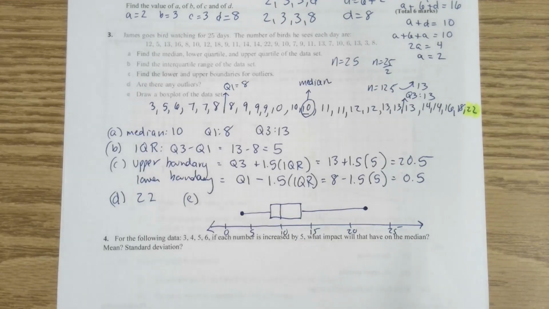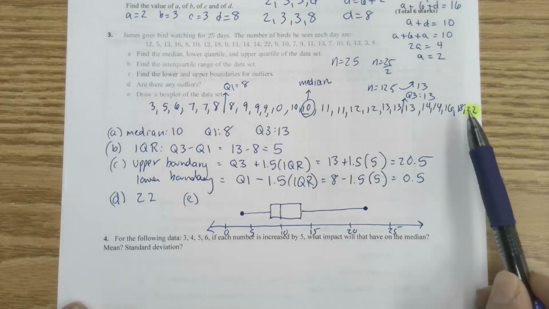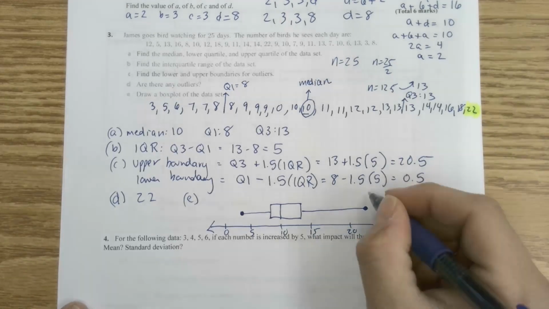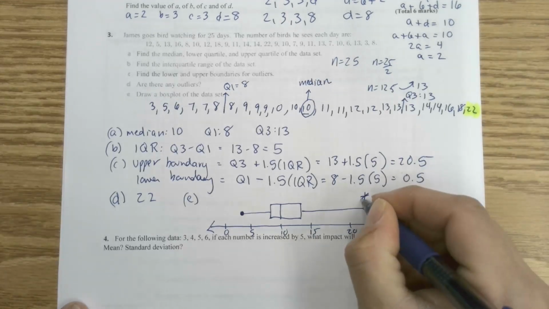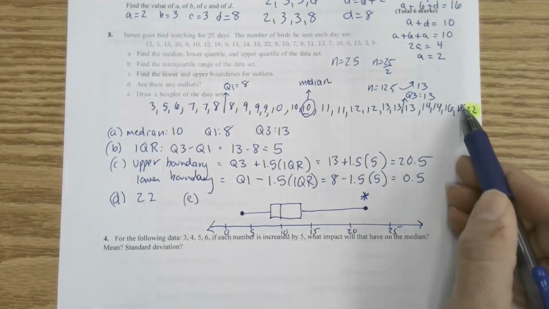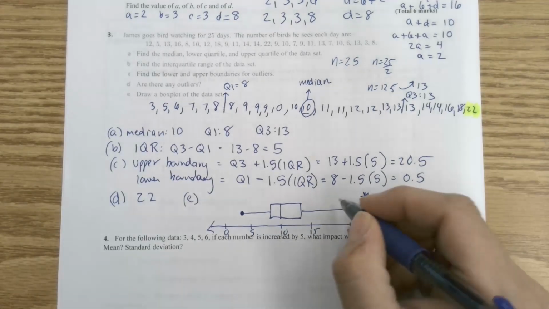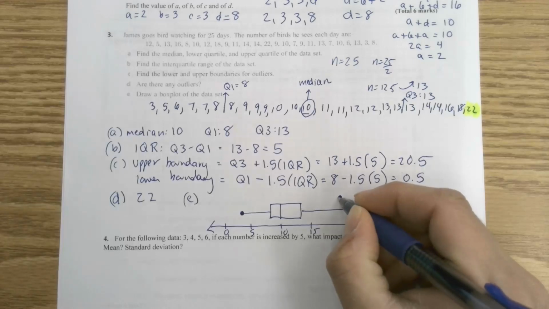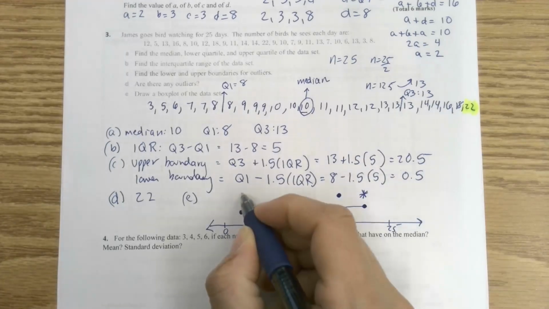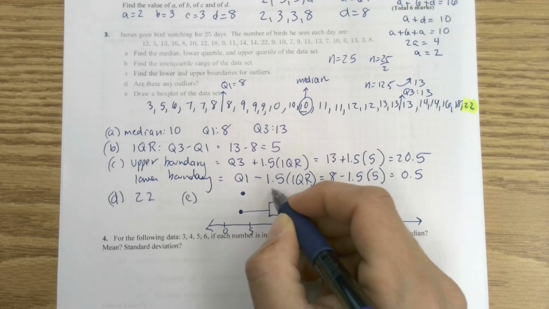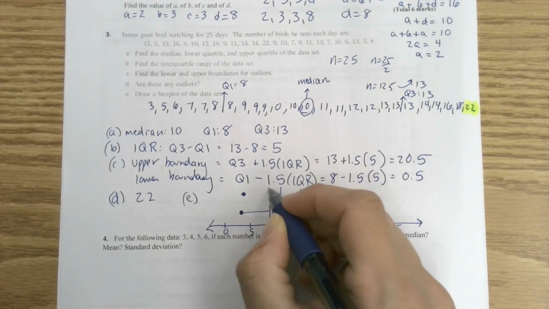Okay, if I were asked to create a box plot factoring in outliers, I only had the one outlier, which is 22, and we draw that with a little asterisk. So your next highest value would actually be 18. So your whisker would actually be drawn at 18. You'd still have the whisker at 3. You'd still have all of your other data values.